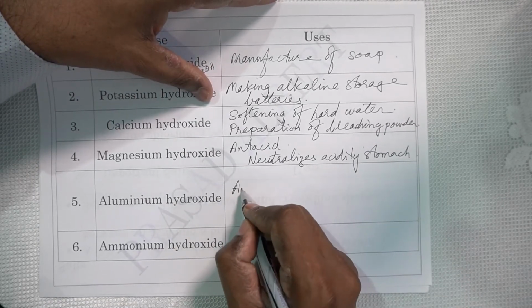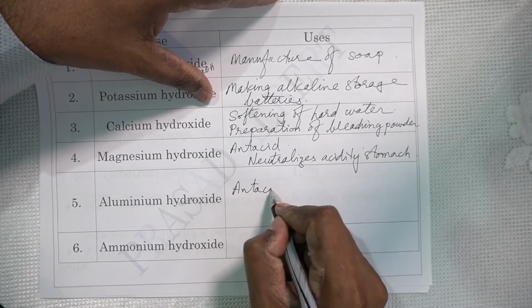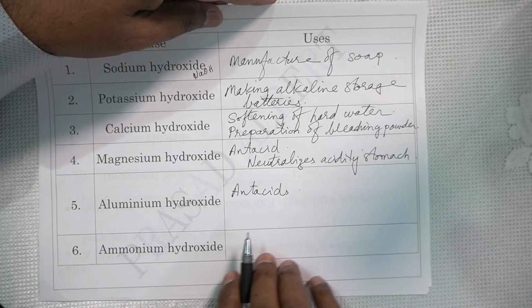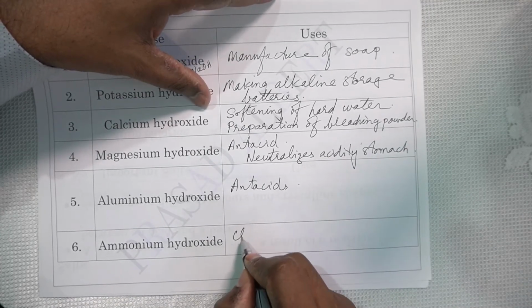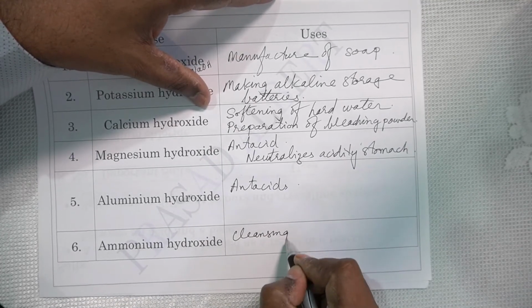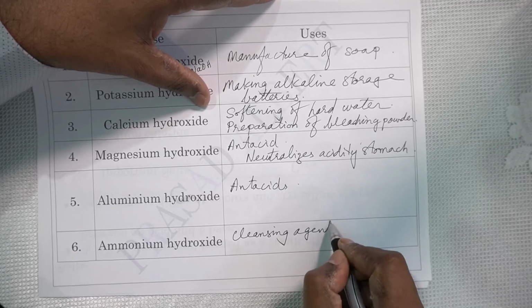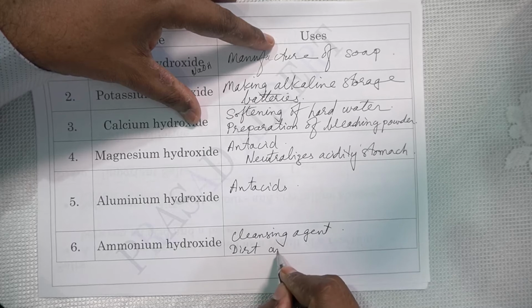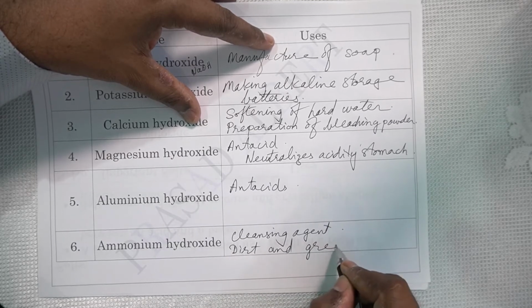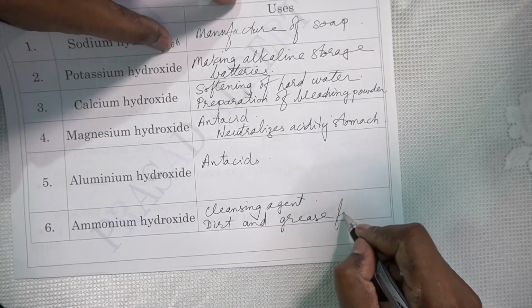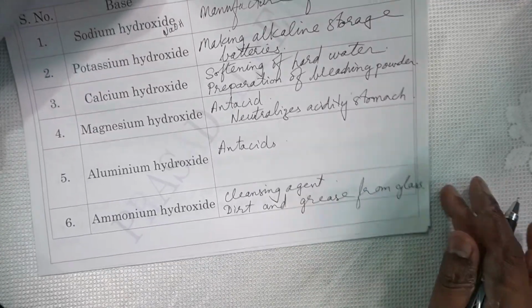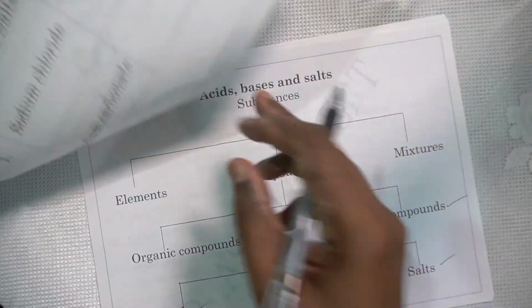Aluminum hydroxide also is used in some antacids. So for neutralizing acidity in stomach. Then ammonium hydroxide is used as a cleansing agent. It can remove dirt and grease from glass. Okay, for cleansing agents.